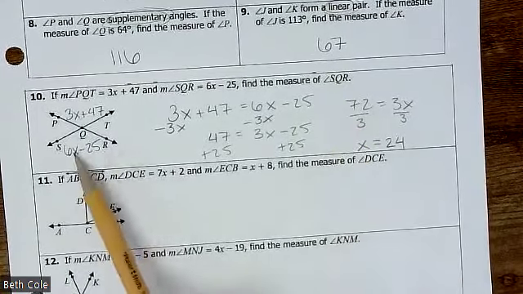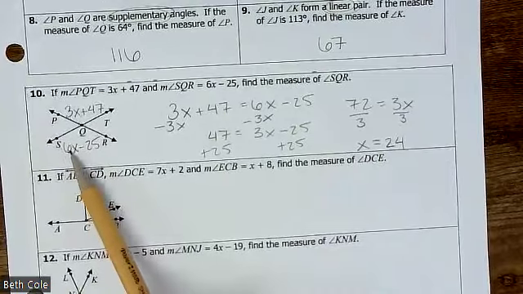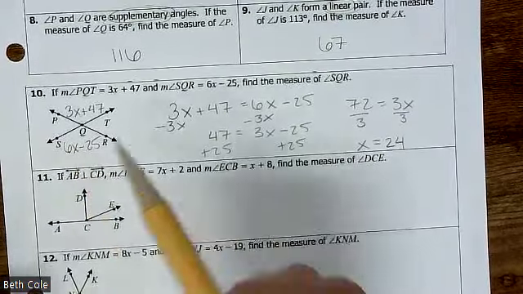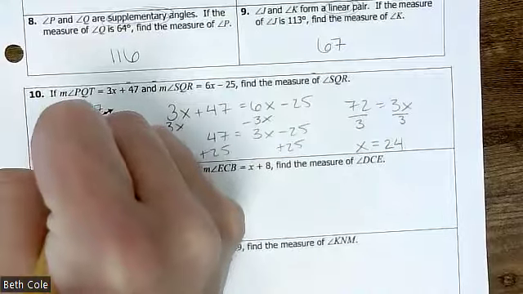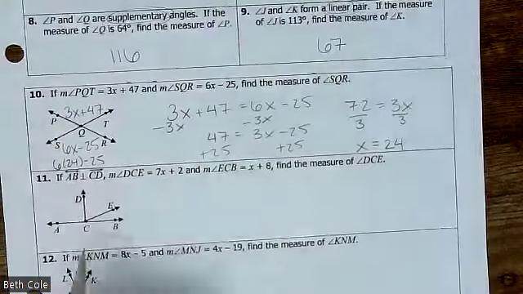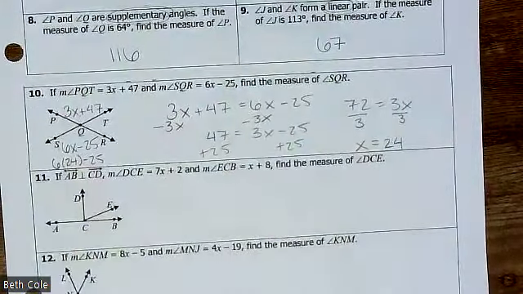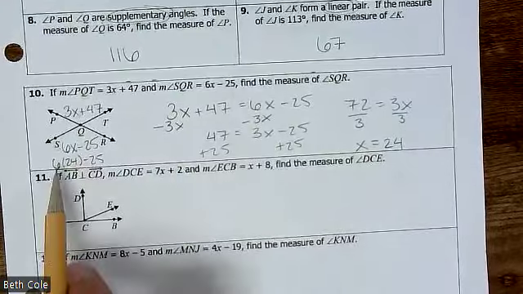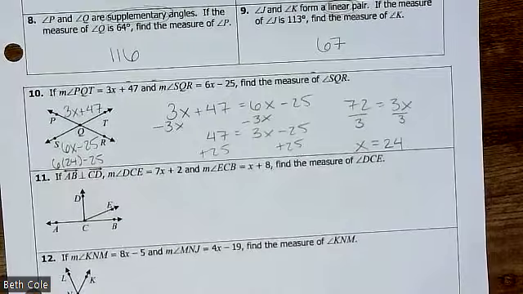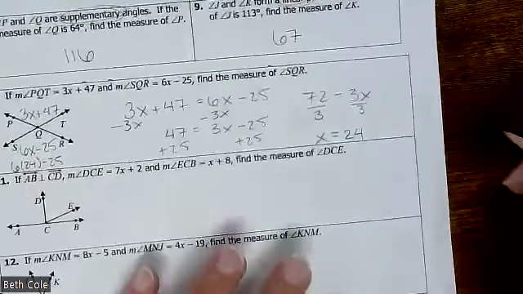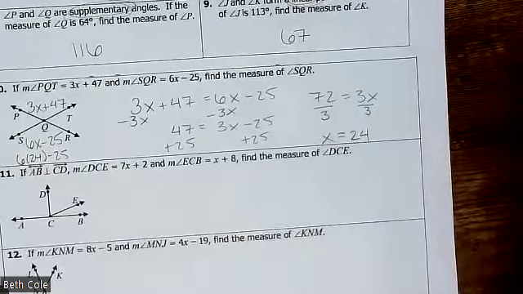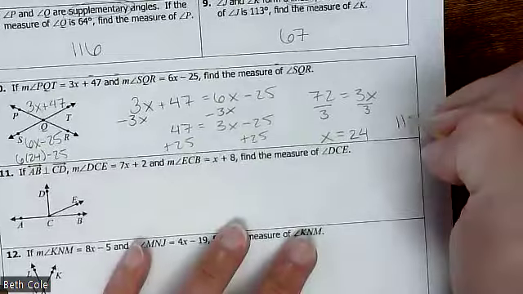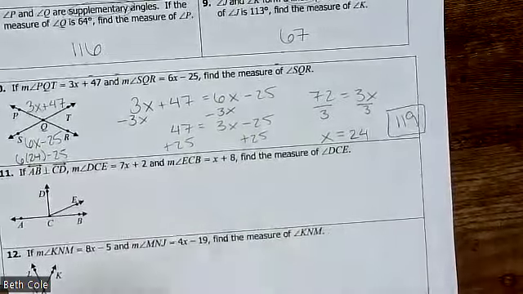SQR. So SQR is this one. You're going to have to do 6 times 24 minus 25. And I'm going to type that in the calculator, but you just take 24, plug it back in for X. But don't tell me the answer. You want to do 6 times 24 in your head and then minus 25? I think I'm just going to tell everybody. I don't have time for that. I typed it in the calculator. It's 119.